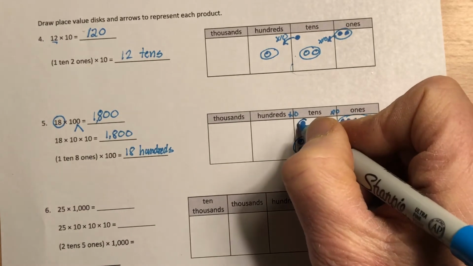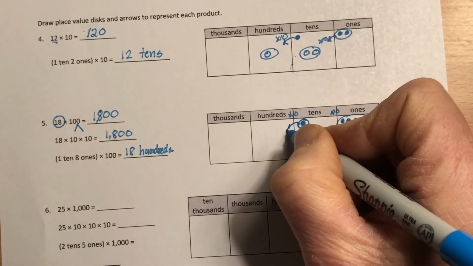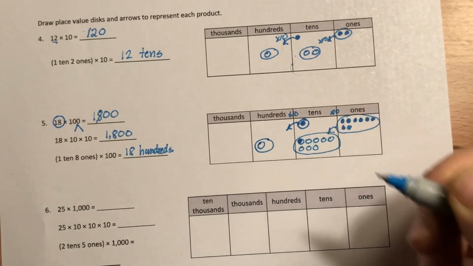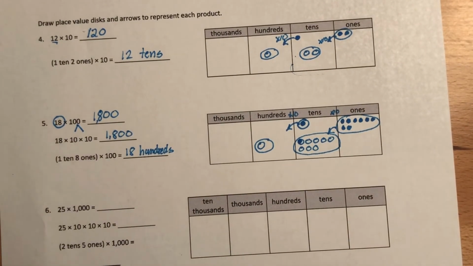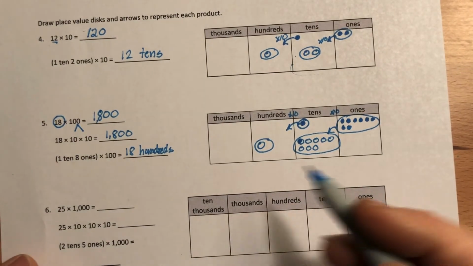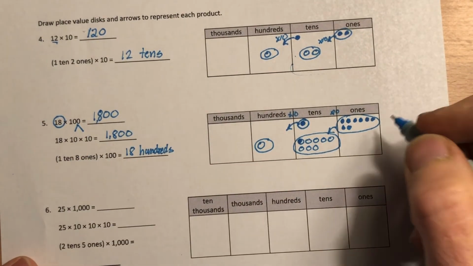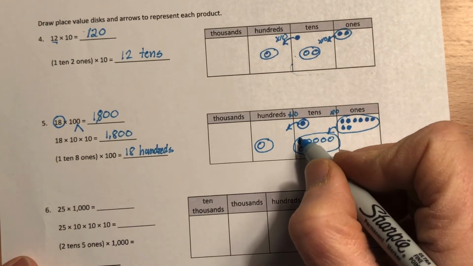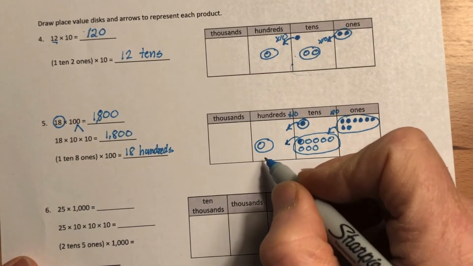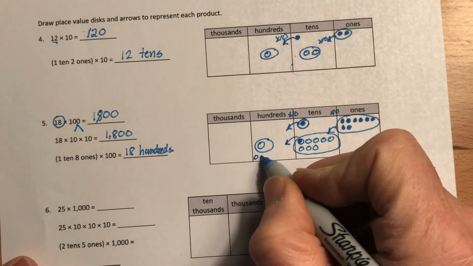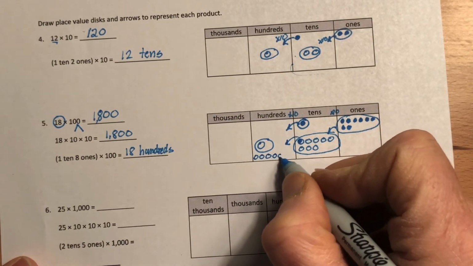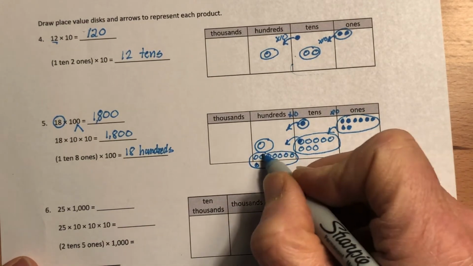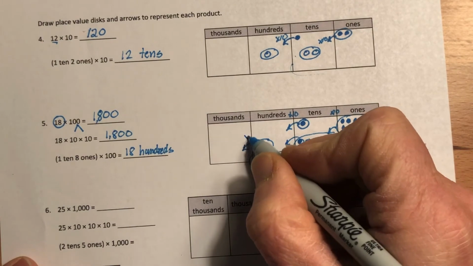And I take that 1 ten and I multiply that by 10, and I end up with 1 hundred right there, like that, okay? Now I need to multiply that again, all right? So each one needs to be multiplied by 10 again. So this one has to end up getting out to the hundreds place. So I need to multiply this by 10, and I'm going to end up with 1, 2, 3, 4, 5, 6, 7, 8 hundreds.